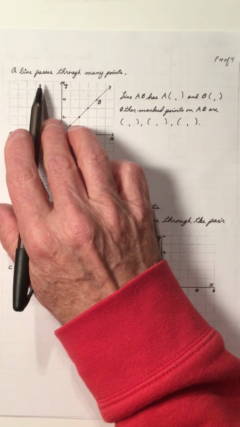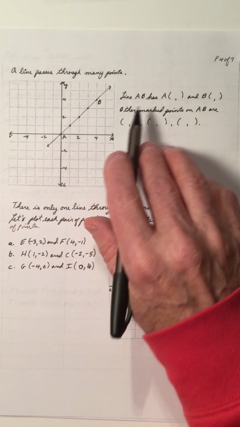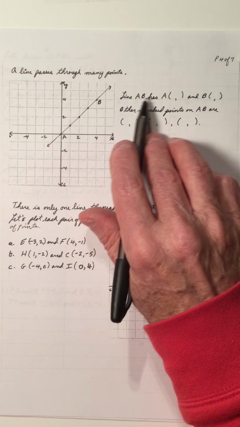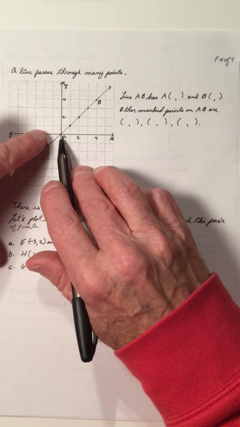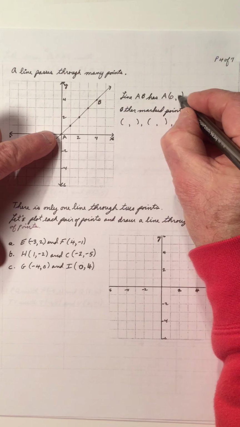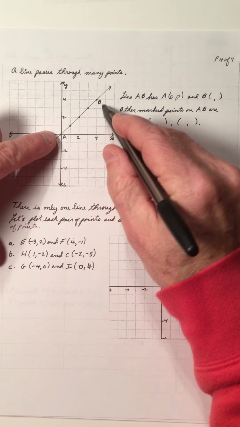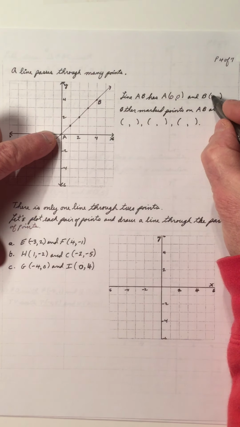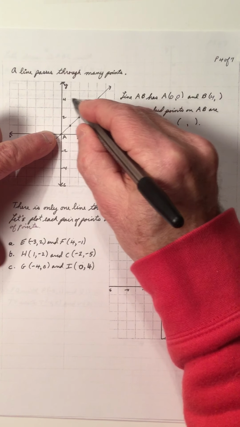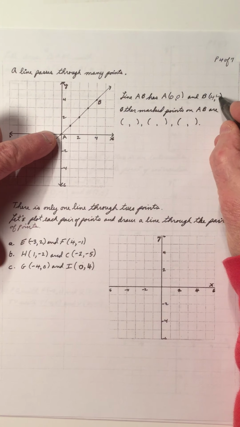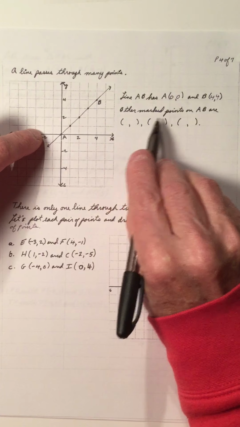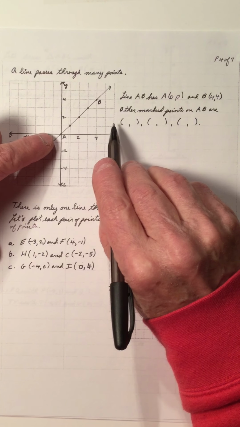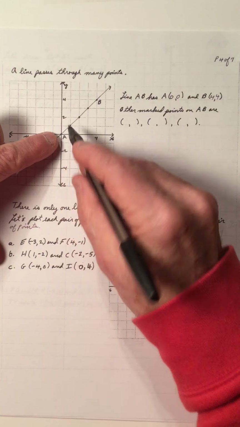A line passes through many points. The line AB has A as 0, 0. And it has B as, there's B right there. So B, X is 4, and Y is 4. The other marked points on AB are, AB is this one.